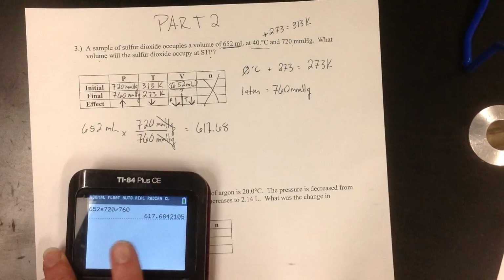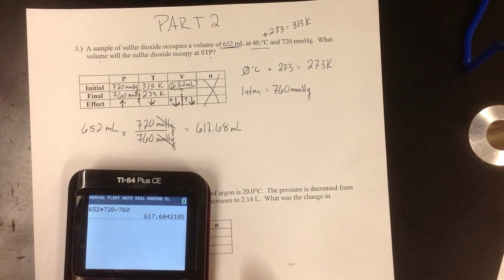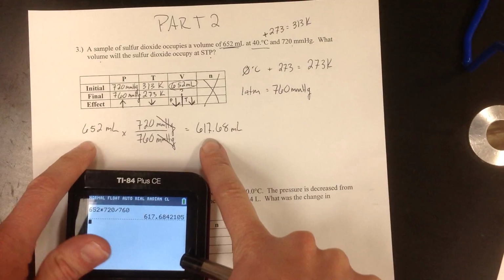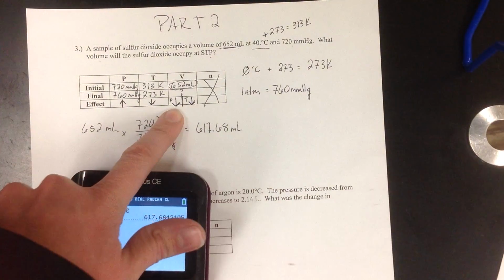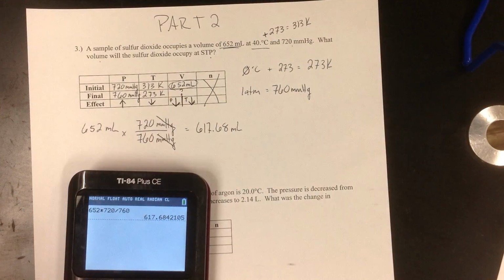These units canceled. I'm left with milliliters, units of volume. Perfect. This was smaller than what I started with, and that was what my prediction said should happen. That is just the effect of volume based on the pressure change. I also have to look at the effect of volume based on the temperature change.